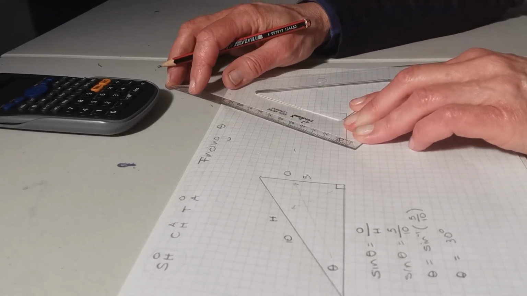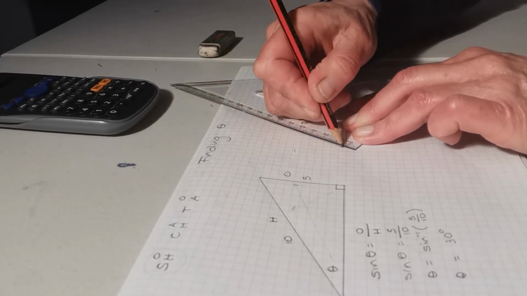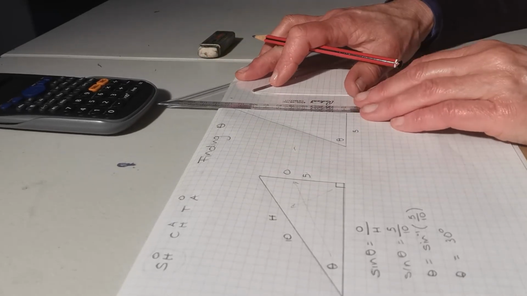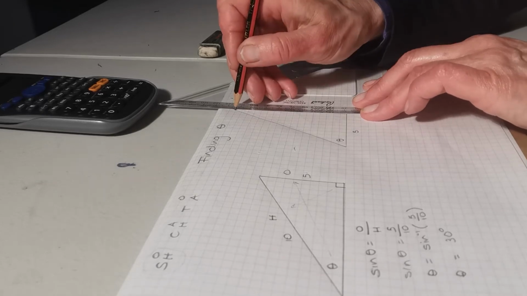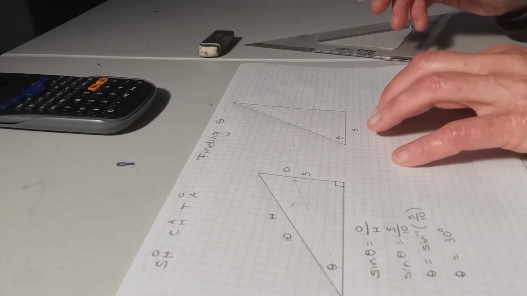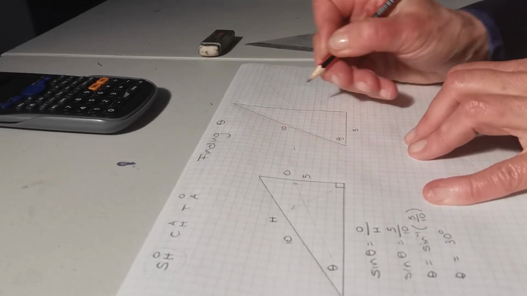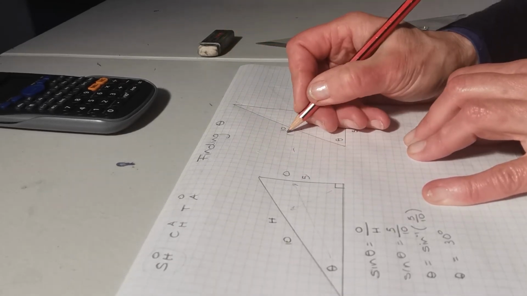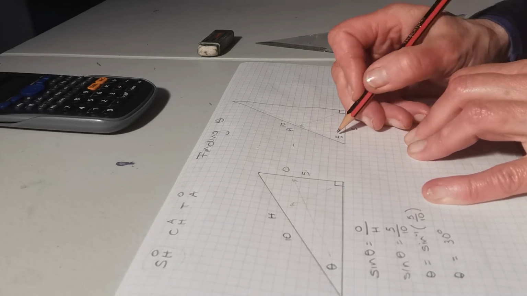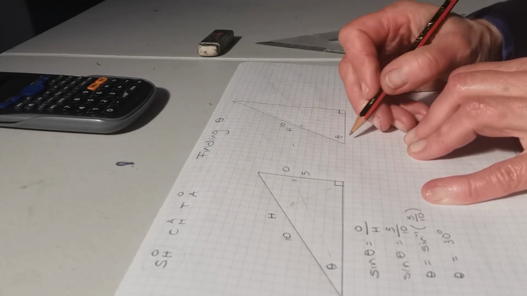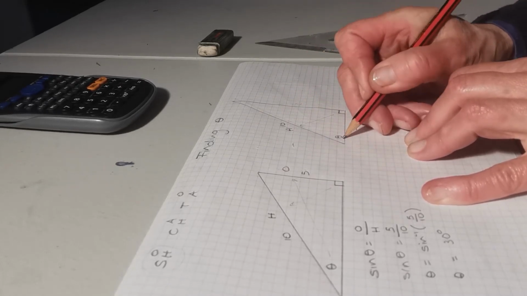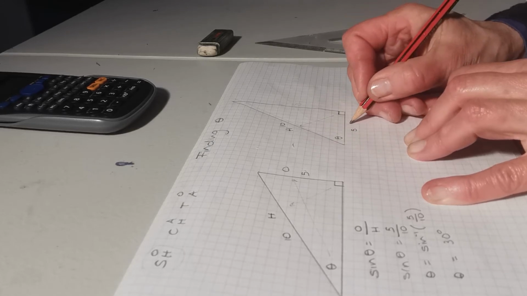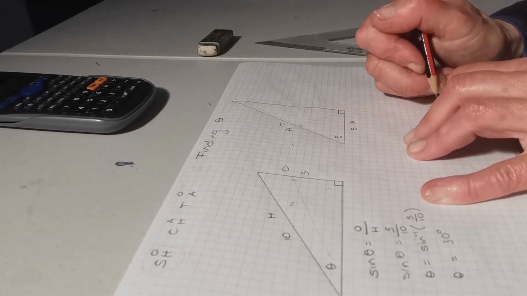Okay, there it is, 10, and the right angle is formed down here. So it's 10, and here's the right angle. So this is the hypotenuse, this is the opposite, and the other side, labelled 5, is the adjacent.